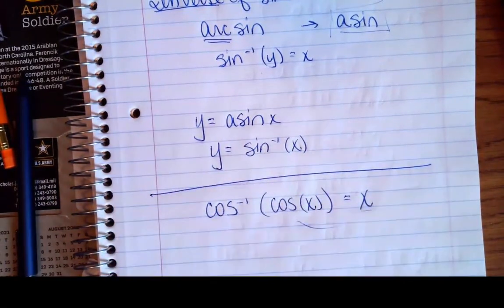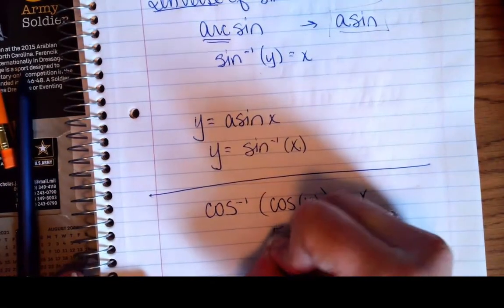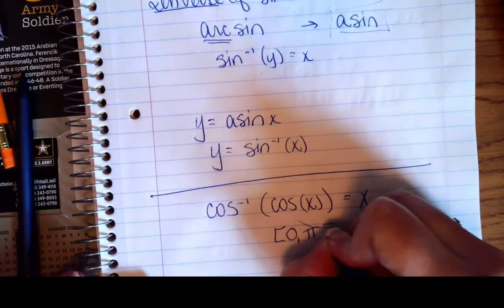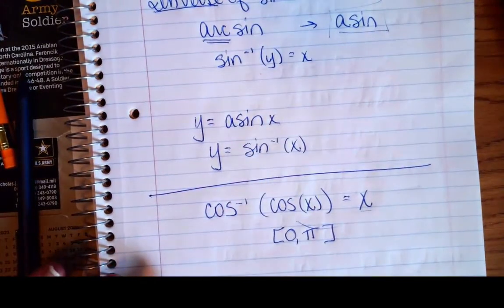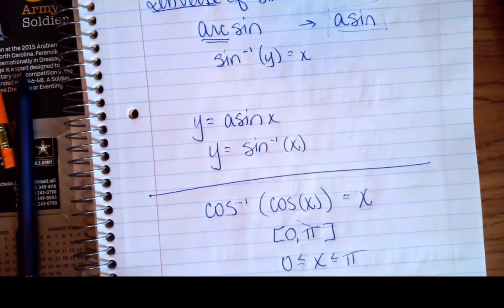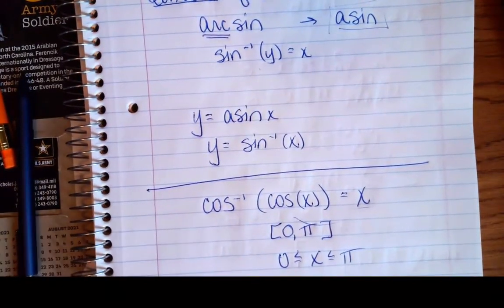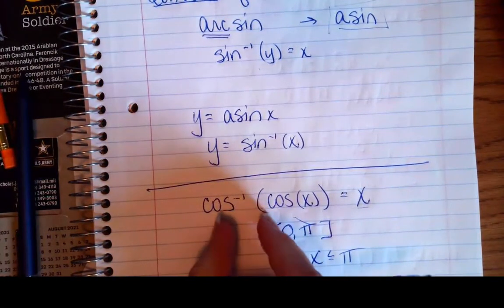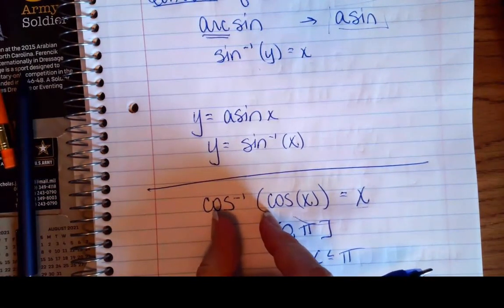So what this is actually asking is what's the domain that will make that okay to do? How are you going to restrict your domain for cosine? We're going to go from 0 to pi. All that's asking is what domain has to be in effect for these two things to undo each other?